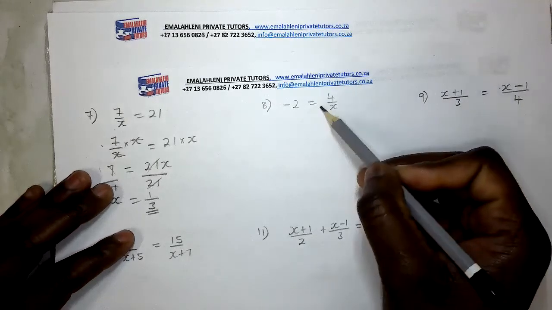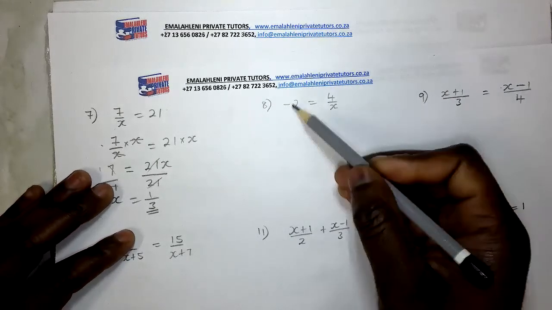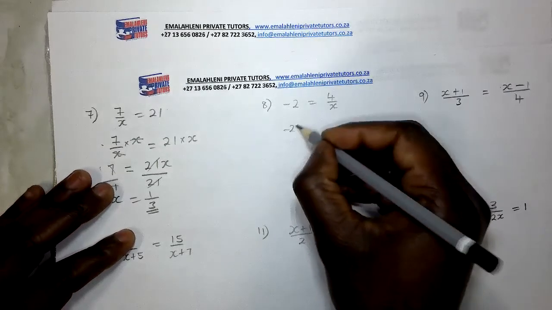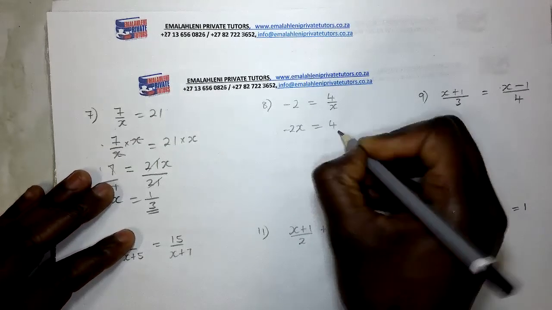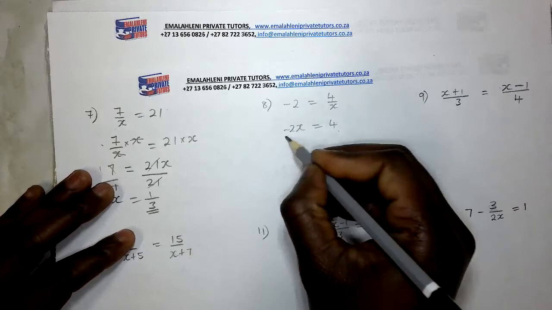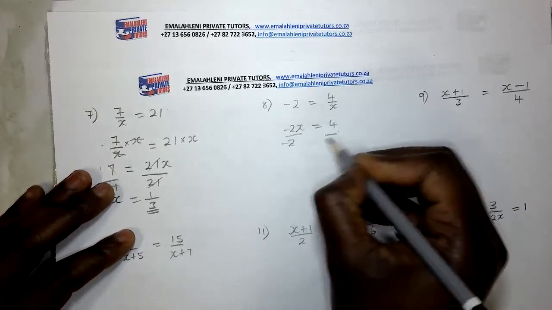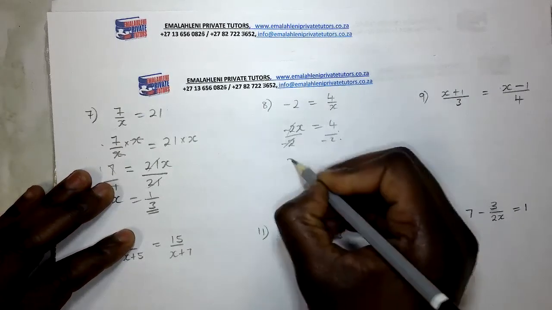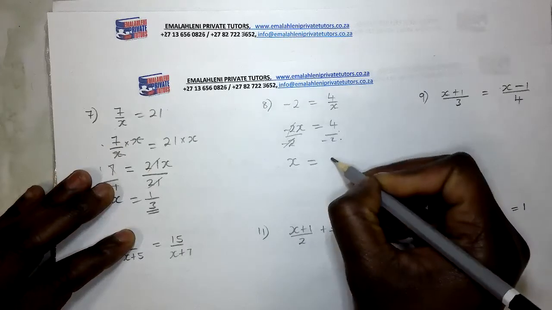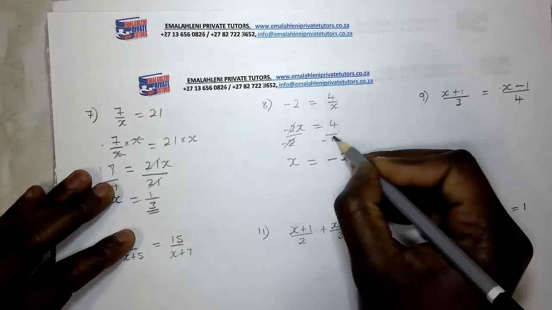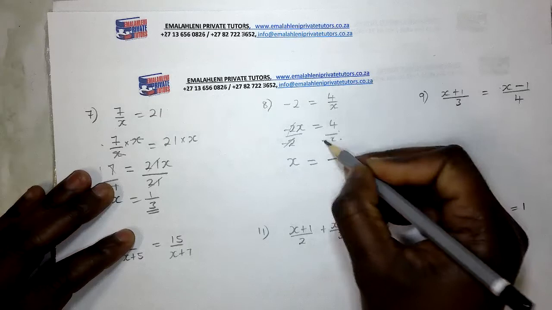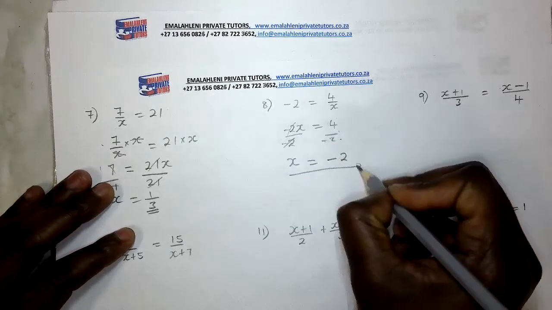We cross multiply. So we can simply cross multiply here. It's going to be negative 2x is equal to 4. Then what do we get here? We divide by negative 2, we divide by negative 2. We cancel here. X is going to give us negative 2 as well, because 2 into 4 is 2. Because of our negative, we'll get a negative 2.